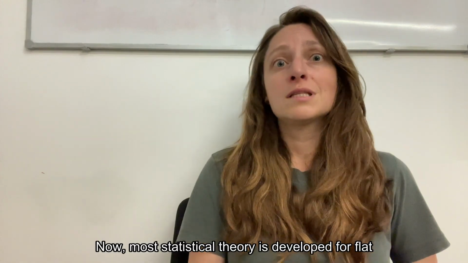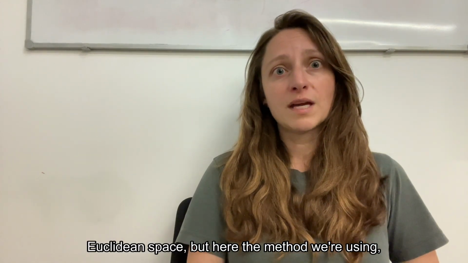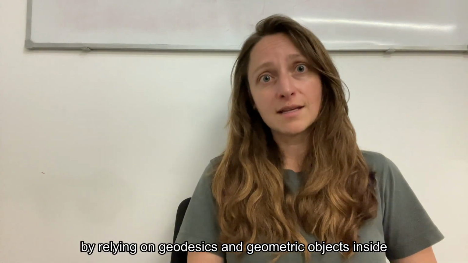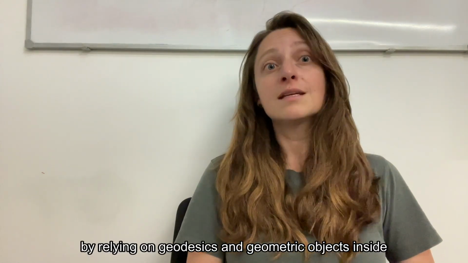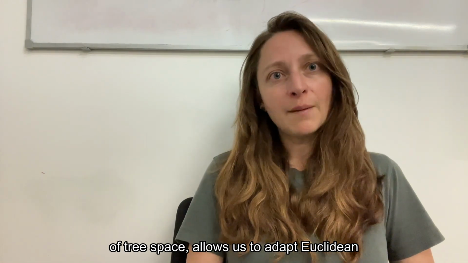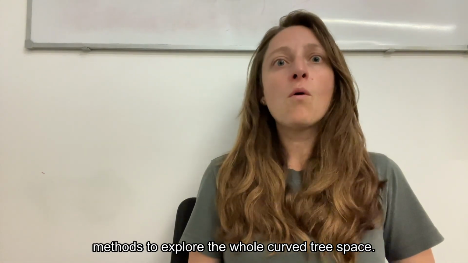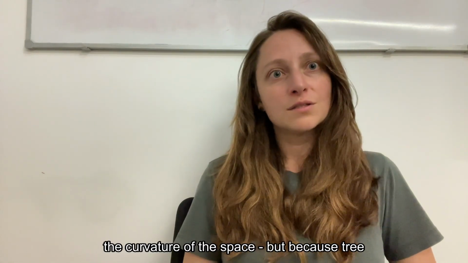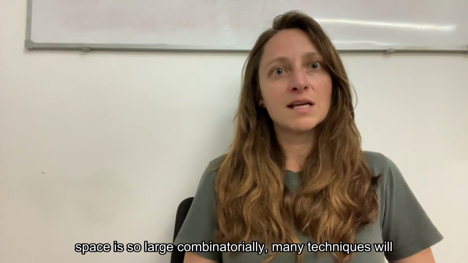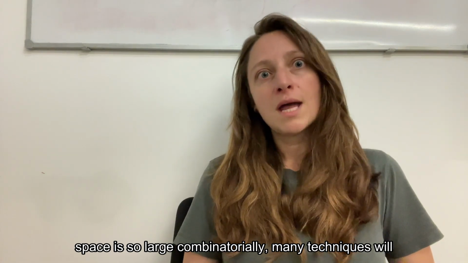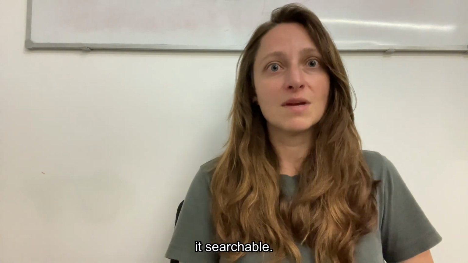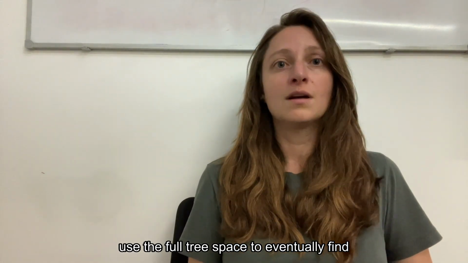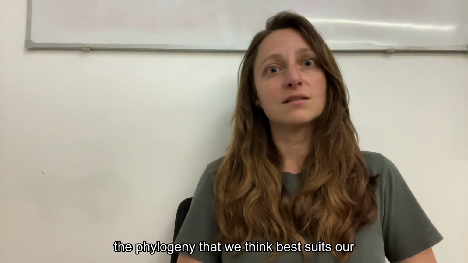Now, most statistical theory is developed for flat Euclidean space, but here the method we're using, by relying on geodesics and geometric objects inside of tree space, allows us to adapt Euclidean methods to explore the whole curved tree space. Incidentally, in statistics, and this is related to the curvature of the space, because tree space is so large combinatorially, many techniques will use assumptions to reduce its size and make it searchable. The difference here is that we can actually use the full tree space to eventually find the phylogeny that we think best suits our data.